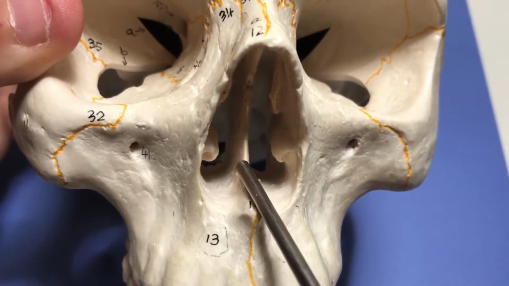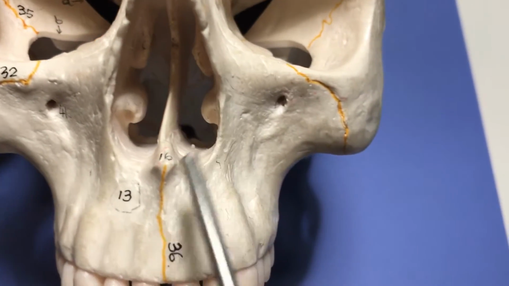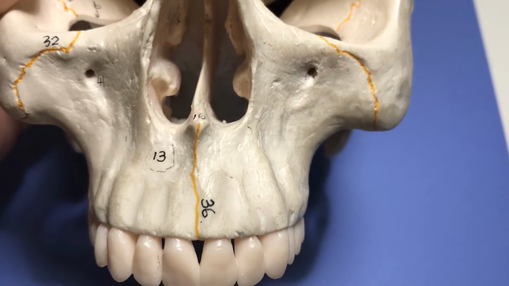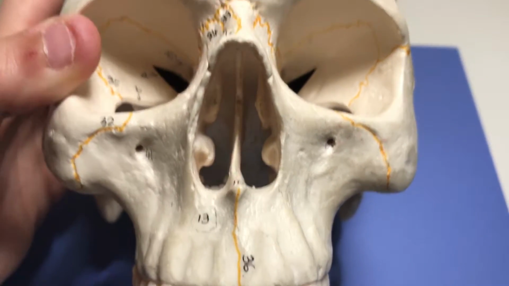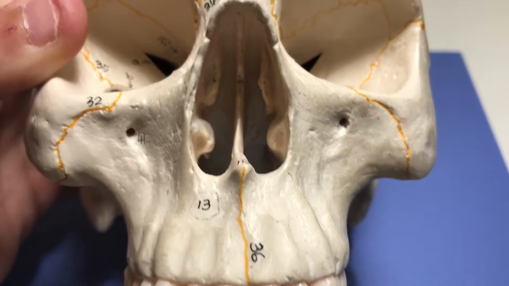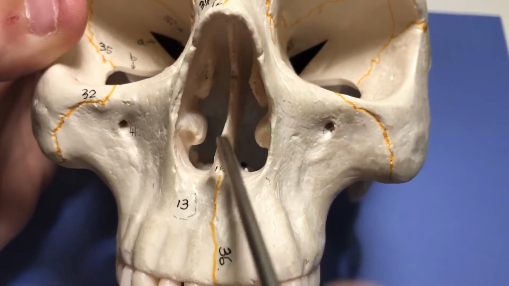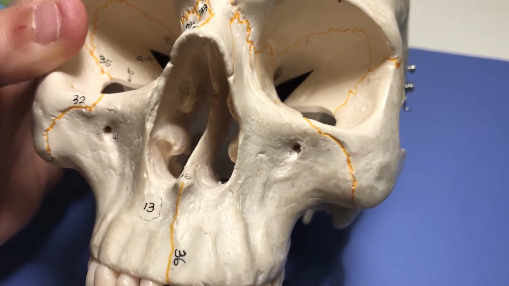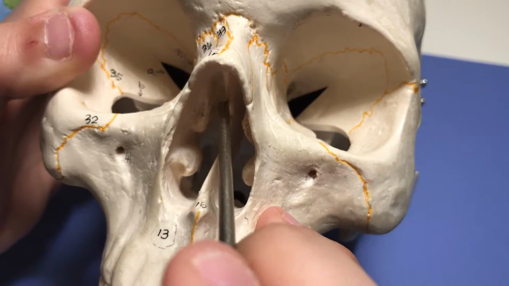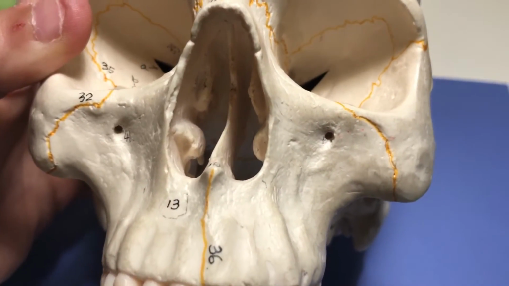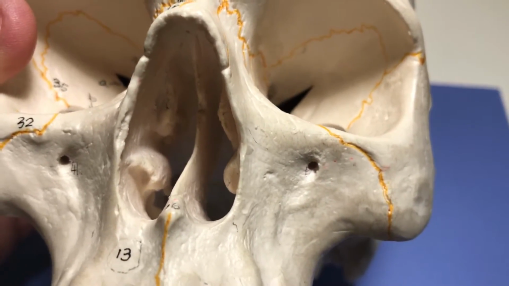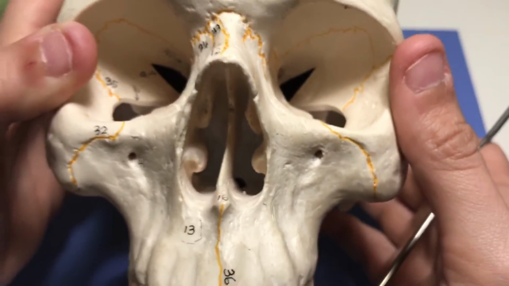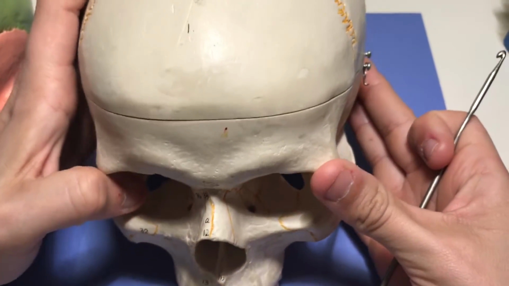This is the bottom portion of the nasal septum, which, remember from the last video, separates the nasal cavity into right and left halves, also increasing surface area of the nasal mucosa that can line the cavity. The vomer is a separate bone, and it forms the bottom portion of the nasal septum. Remember, the top portion of the nasal septum is made of the perpendicular plate of the ethmoid bone. So the vomer is the bottom bone, and it helps create the nasal septum.